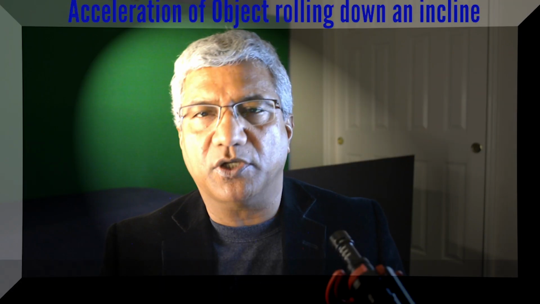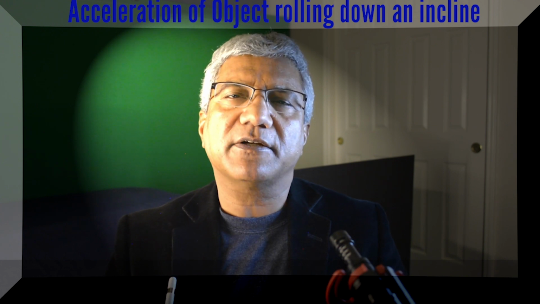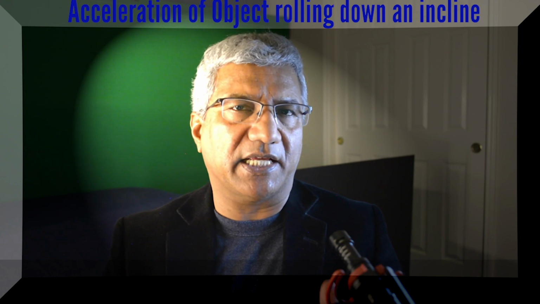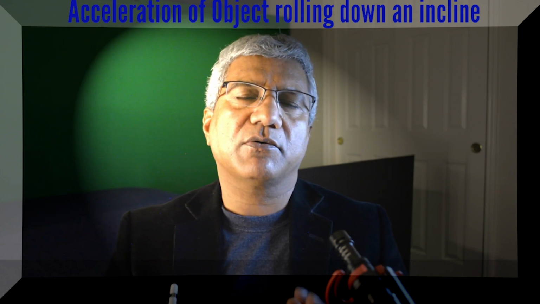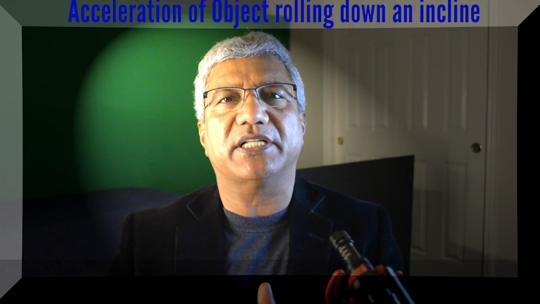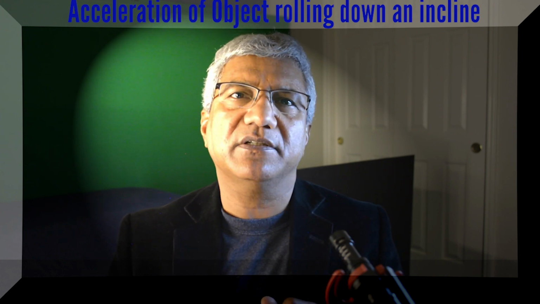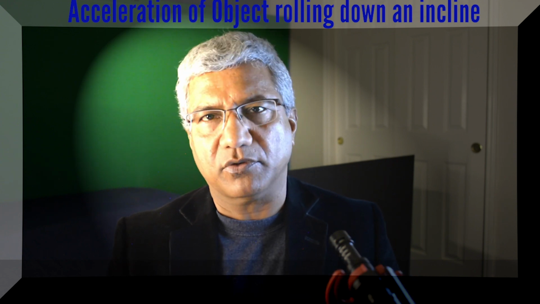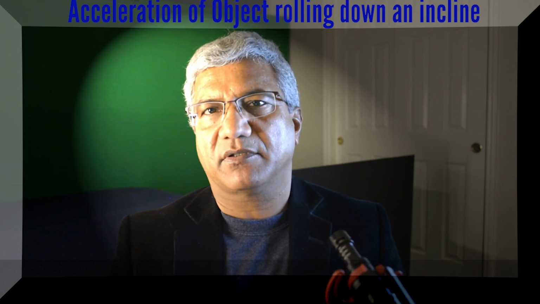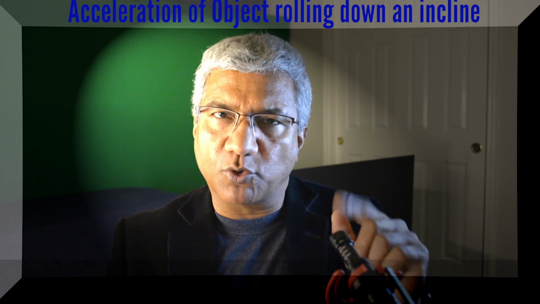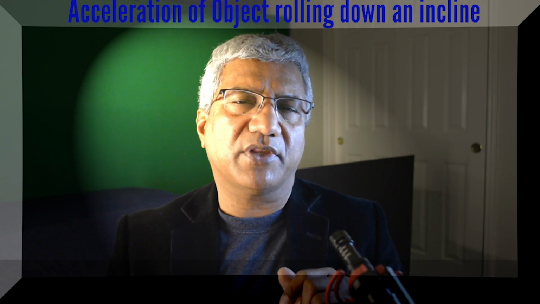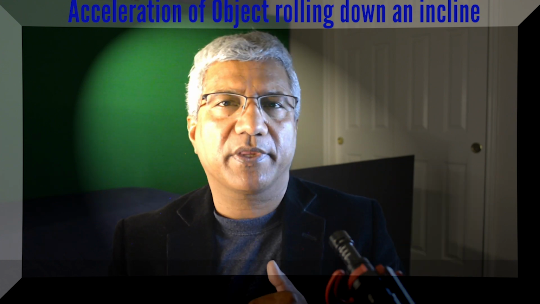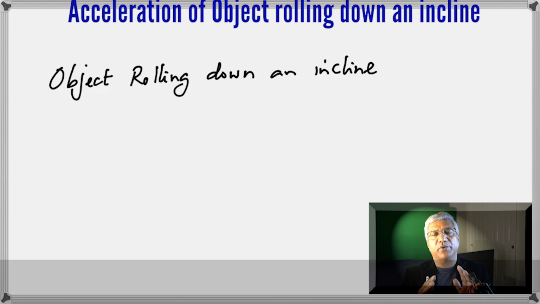Now, in the second one, we are going to look at the acceleration of an object that is rolling down an inclined plane. So, if an object is sliding down an inclined plane without friction, we know the acceleration is g sine theta. Because we've done that before. But here, there are two differences. Number one, it's rolling down. Number two, there must be friction for it to roll down, because otherwise it'll just slide. So two differences.